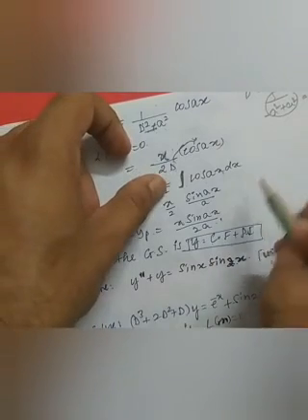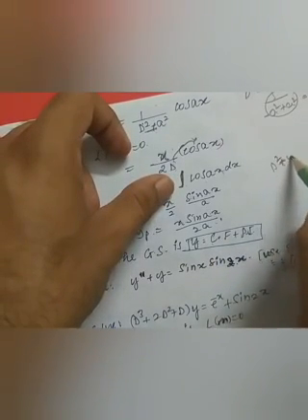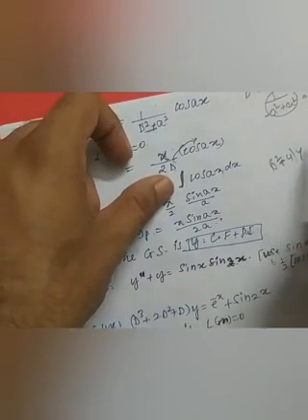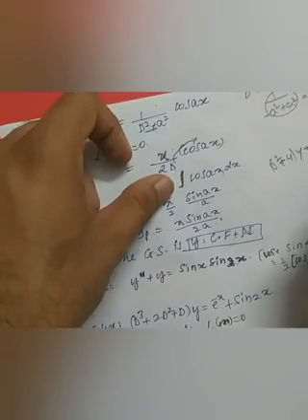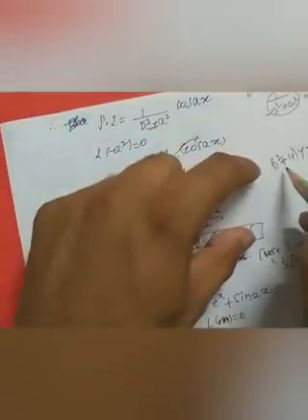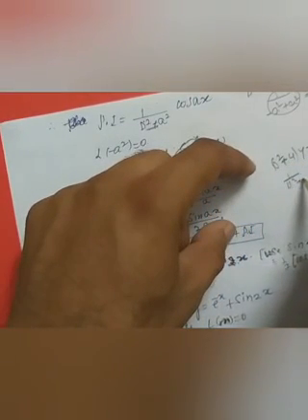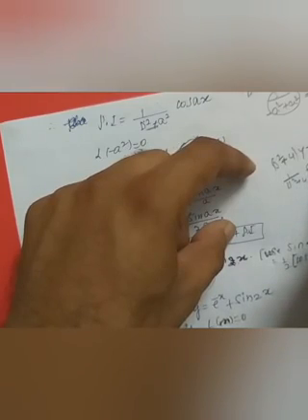Now you may ask how you can use this result. Suppose your example is of the form (D square plus 4) of y is equal to say sin 2x or cos 2x. So you know how to find CF. We'll concentrate only on PI. So PI is given by 1 divided by (D square plus 4) of sin 2x.